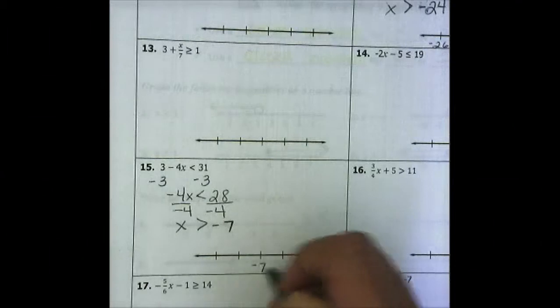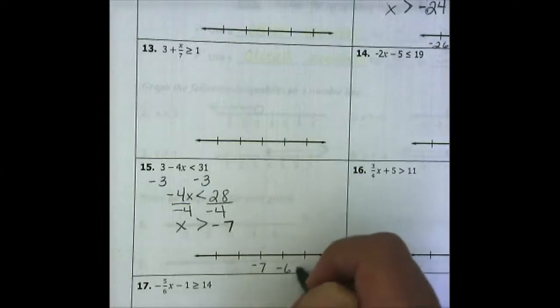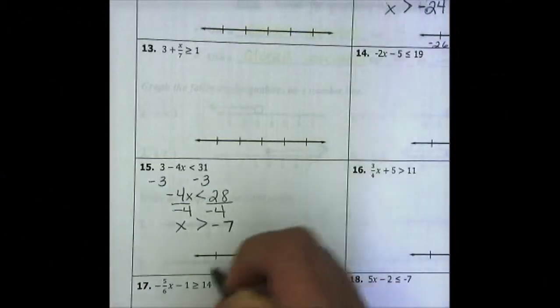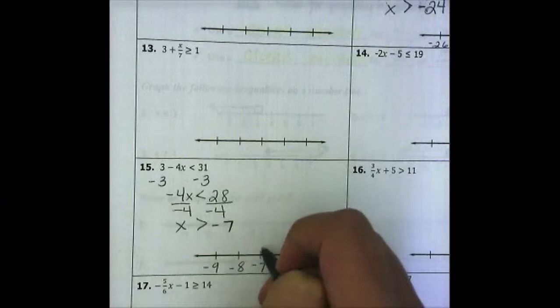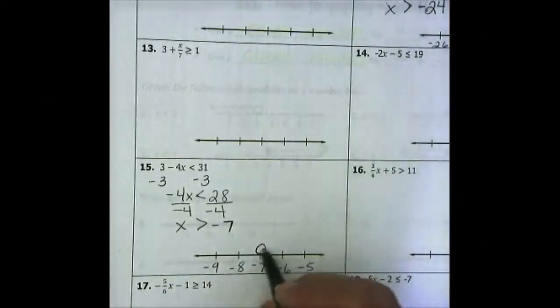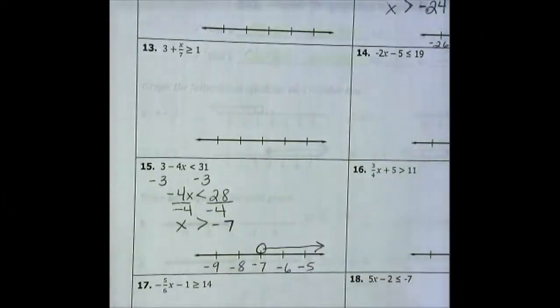So if we fill out our number line, we're going to have an open circle, and the numbers to the right are going to be greater than -7.